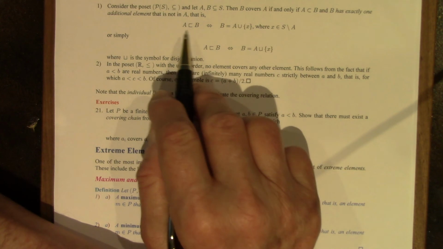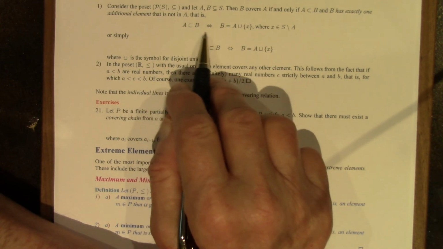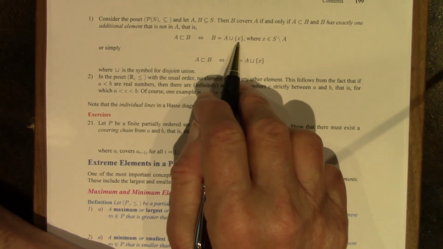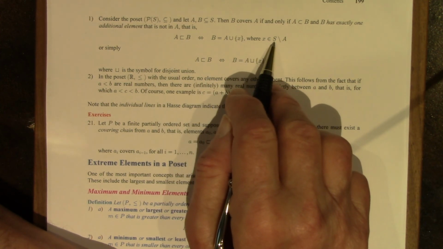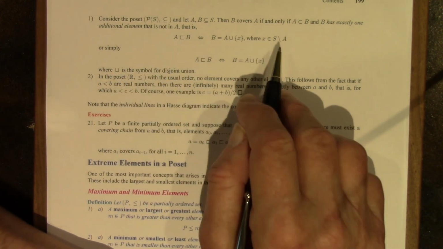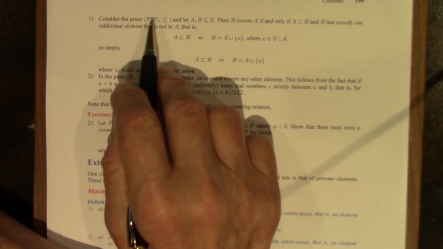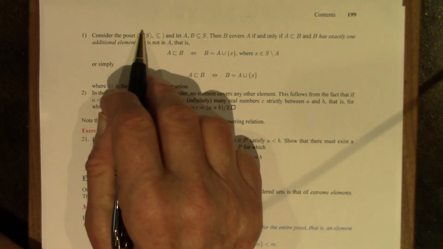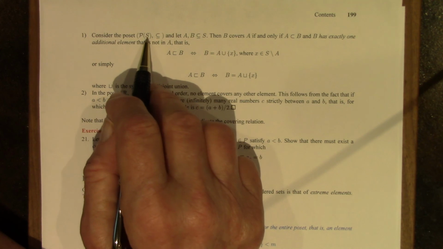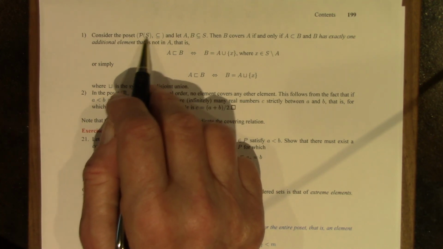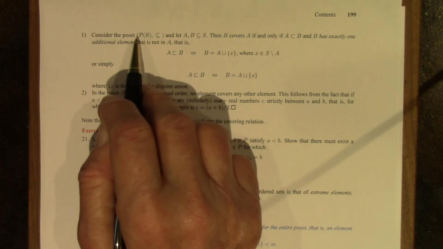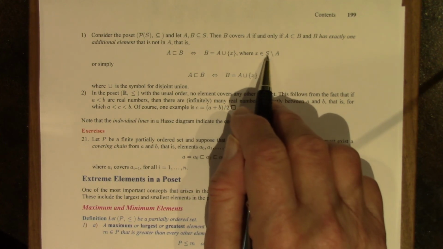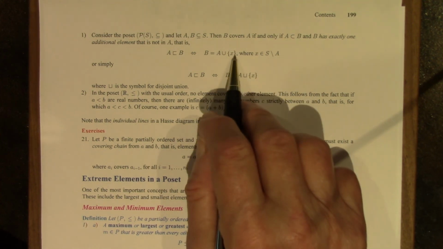So this is the symbol. A is covered by B if and only if B is A union a singleton subset. So we're tossing in X. X is in the underlying set, but it's in S. I said this twice, and both times I was wrong. The underlying set is the power set. S is not the underlying set for the poset. It's the underlying set for the power set. So that's a little confusing. Anyway, X must come from S but not be in A. So we get a singleton subset.